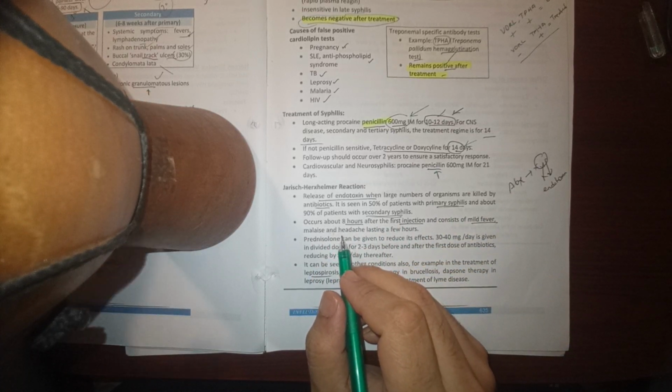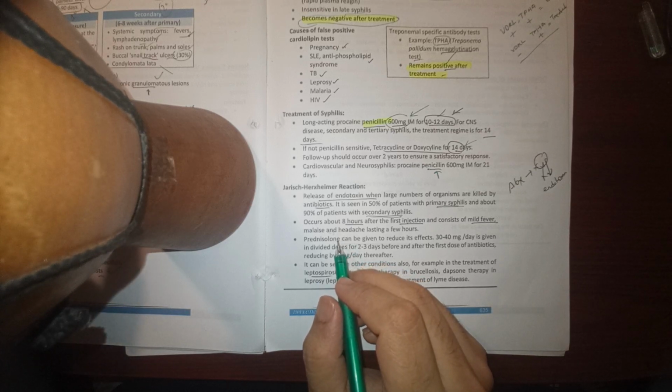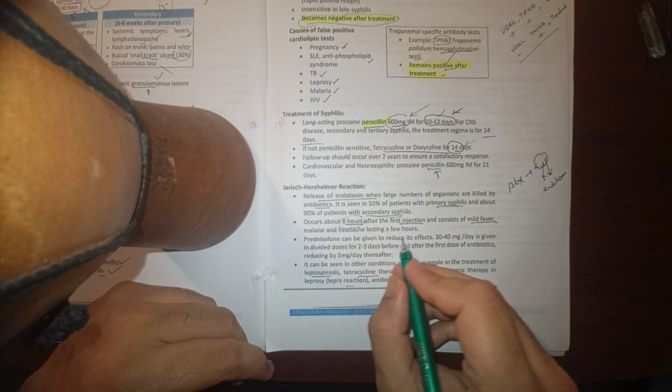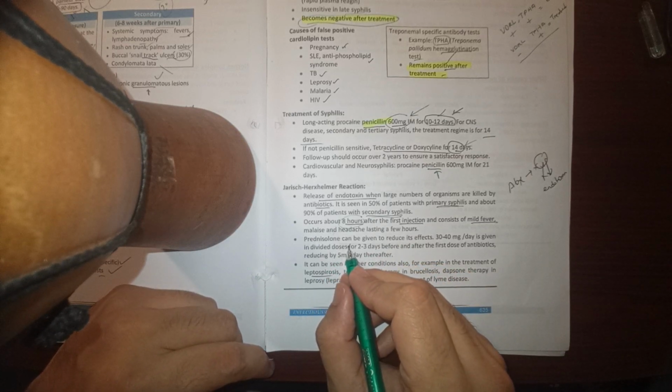Jarisch-Herxheimer reaction is the release of endotoxin when a large number of organisms are killed by antibiotics. It's seen in 50% of patients with primary syphilis and about 20% with secondary syphilis. It occurs about 8 hours after the first injection and consists of mild fever, malaise, and headache lasting a few hours. Prednisone can be given to reduce its effect.